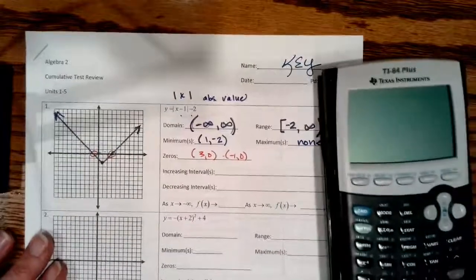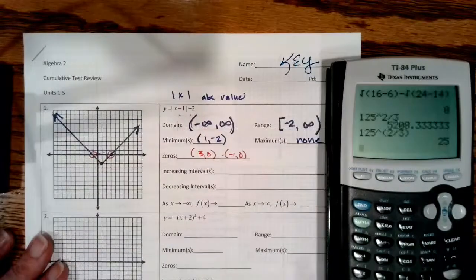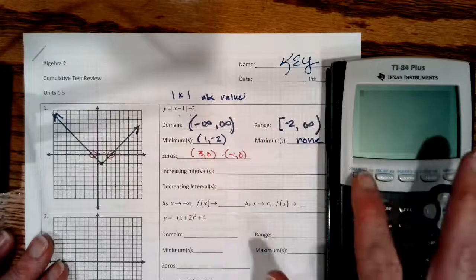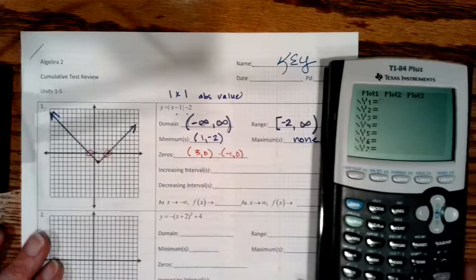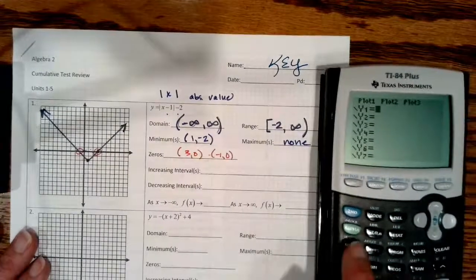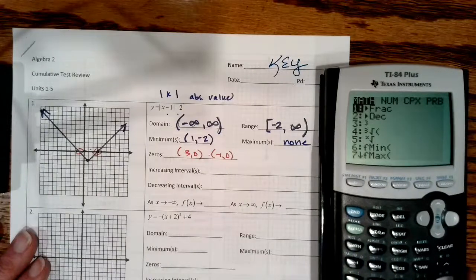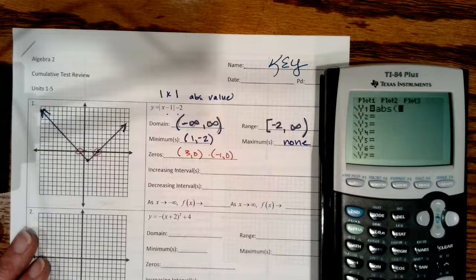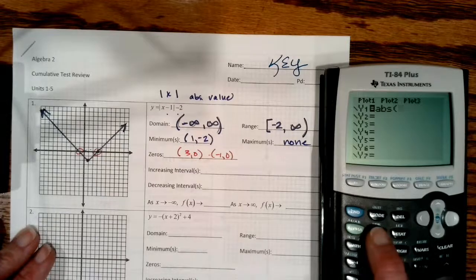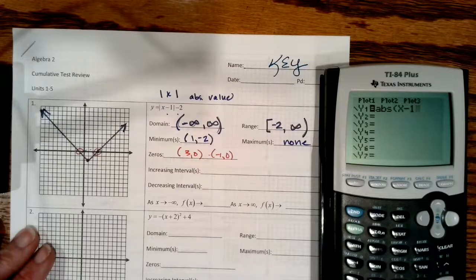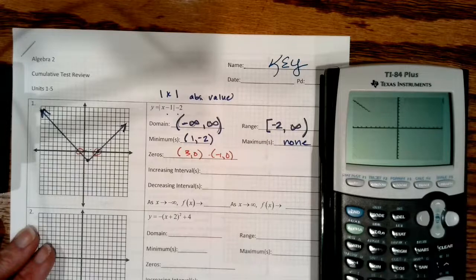And if I got my graphing calculator out, I want to make sure you know where to find that absolute value. So when you go into your function screen, pressing math, arrowing over to number, and there's our absolute value. So we can say the absolute value of x minus 1, close parens, -2. I can look at the graph, and sure enough, that matches what I have.